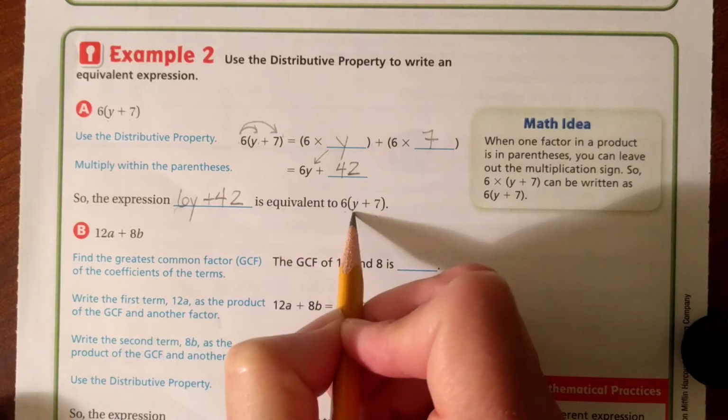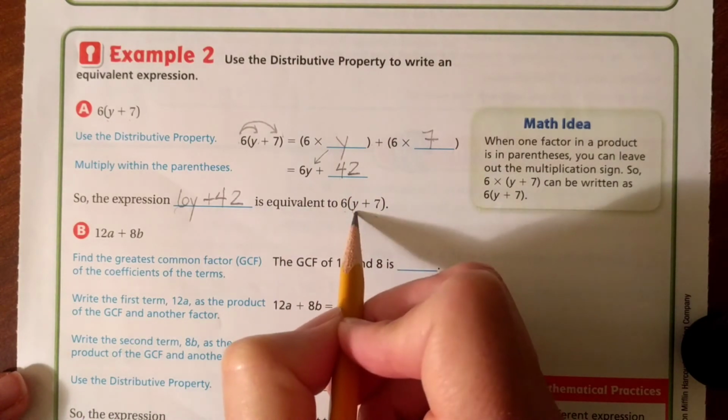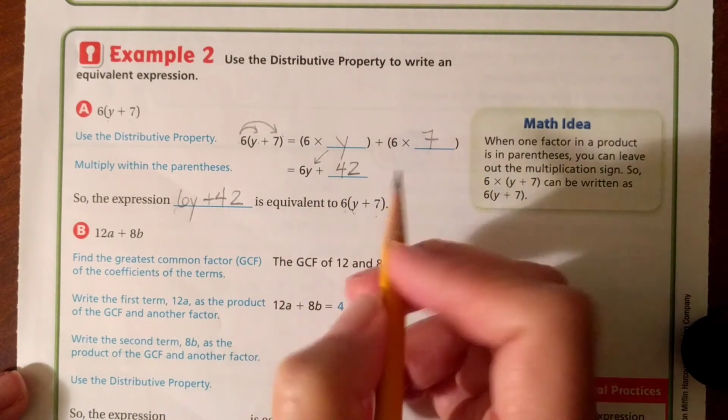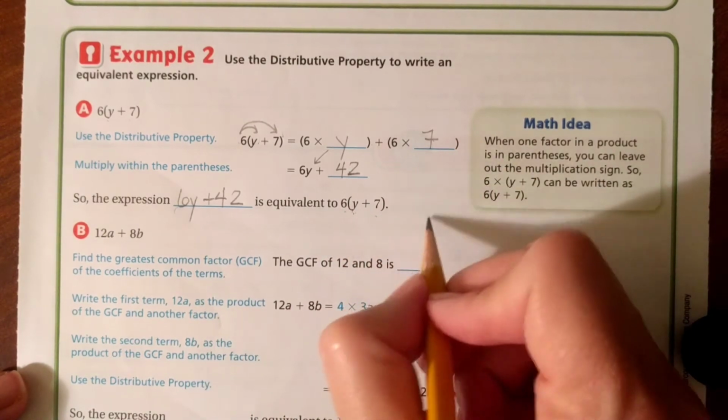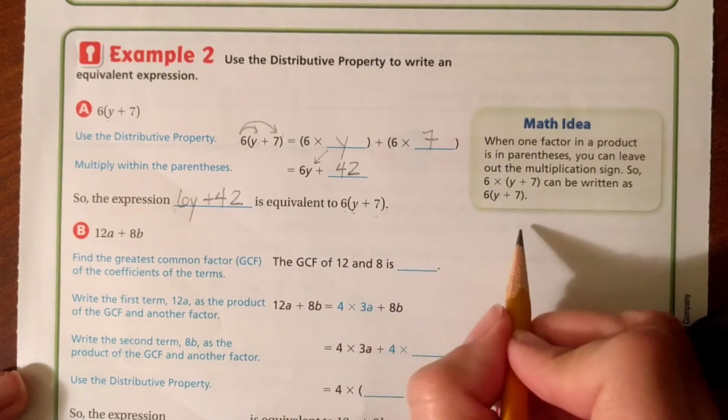So just to prove it to you, let's do that. Let's just put a 2 in for the y real quick here. So, let's see. Let's do it both ways.